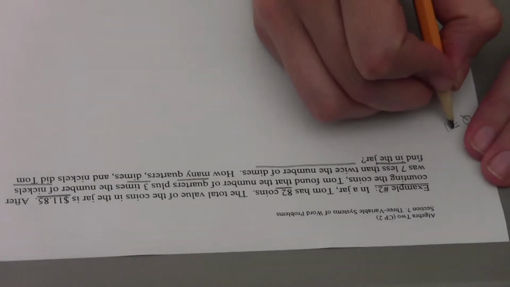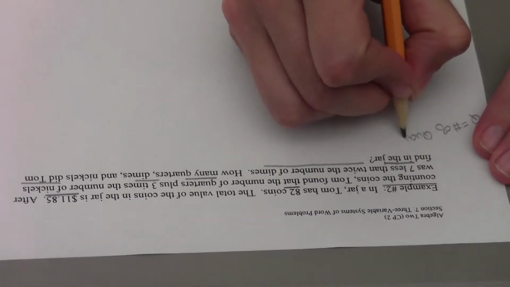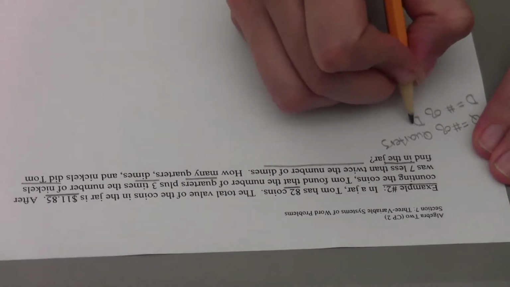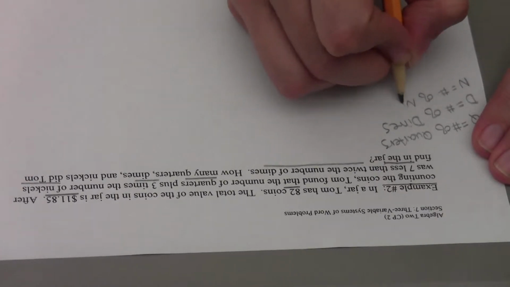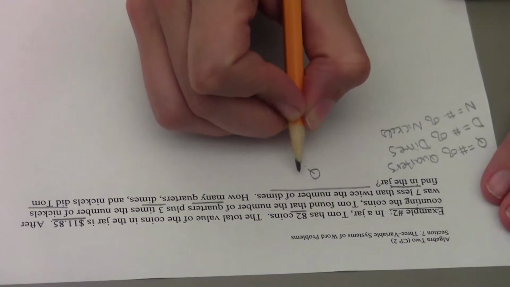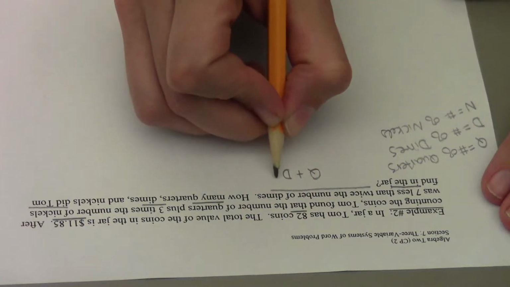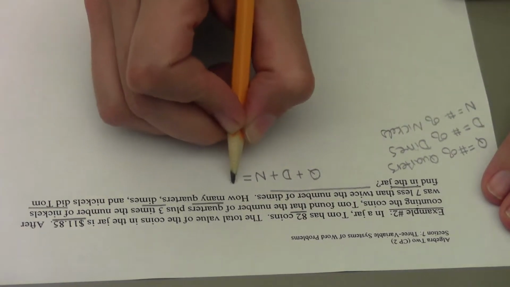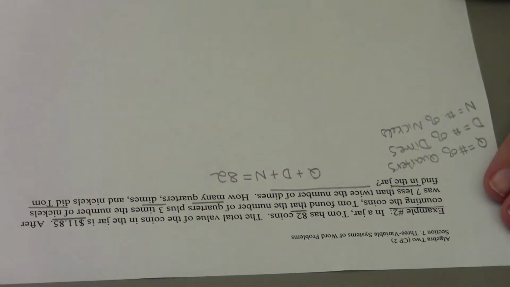First, we want to identify our variables, define those variables. So I'm going to have Q be the number of quarters, D be the number of dimes, and N be the number of nickels. Next, I need to create those 3 equations. So the first one, looking at that first sentence, Tom has 82 coins. So I'm going to say the number of quarters he has, plus the number of dimes he has, plus the number of nickels he has, equals 82.